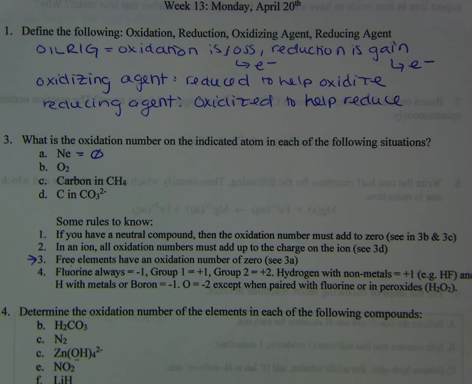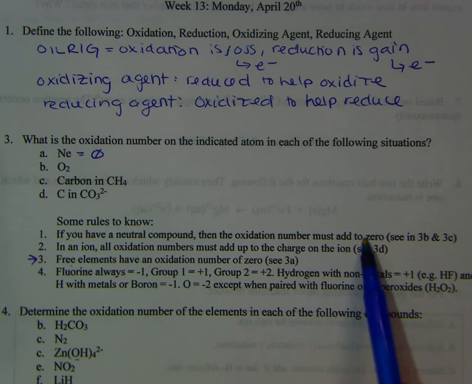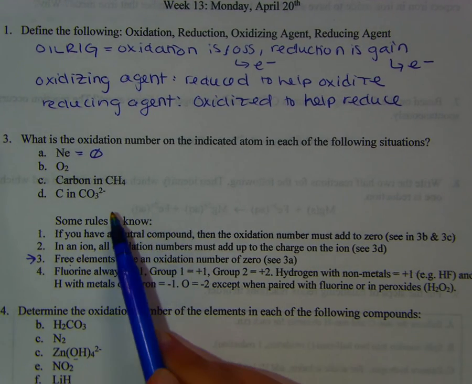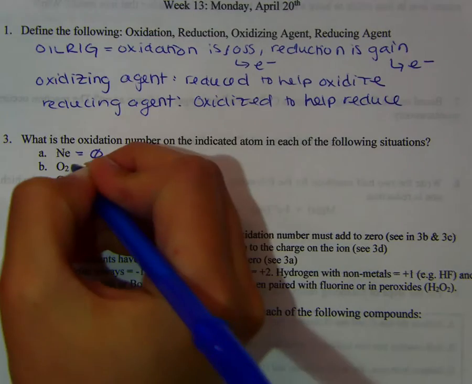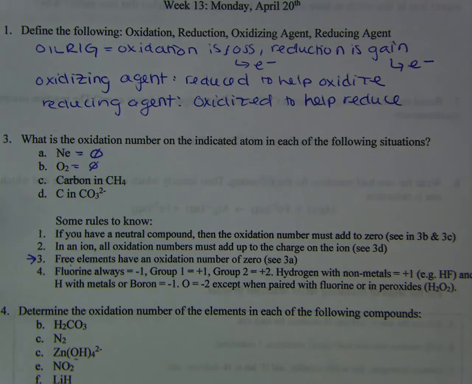When I look at the oxidation of O2, now I'm going to say, well, if I have a neutral compound, then the oxidation number must be 0. I have O2, and if I think of 2 things added together that equal 0, the only thing I can think of is 0. So I'm going to say that the oxidation number of this whole compound, there's no charge on it, so it's going to be 0.